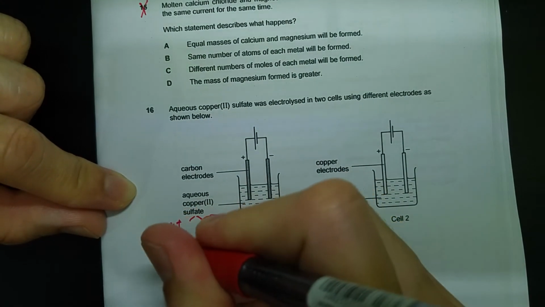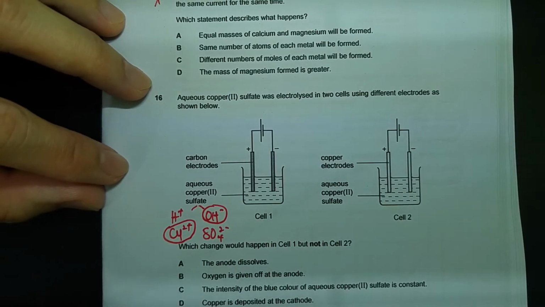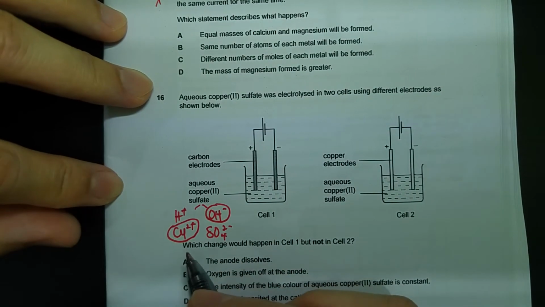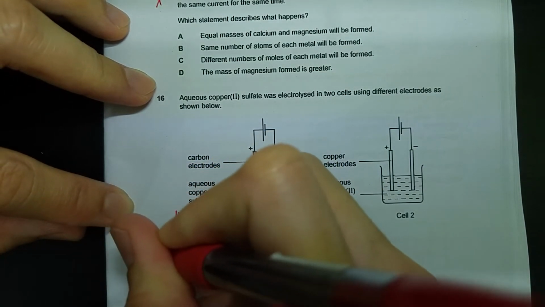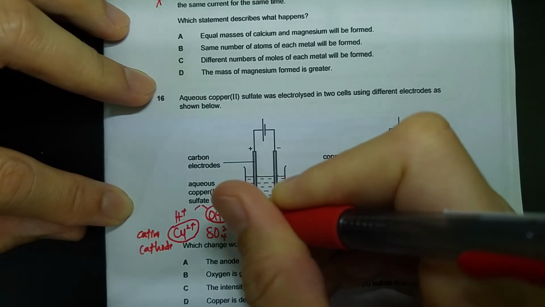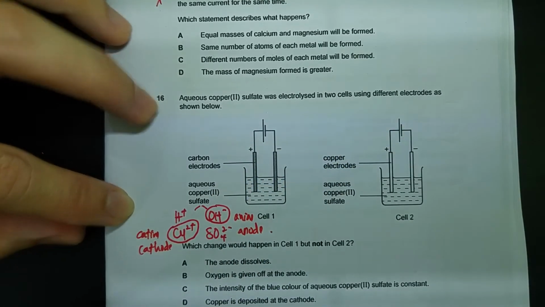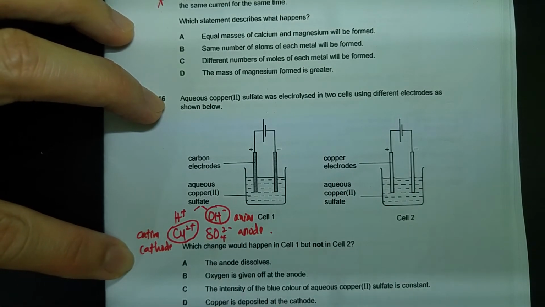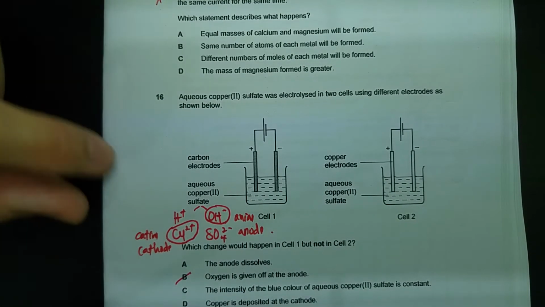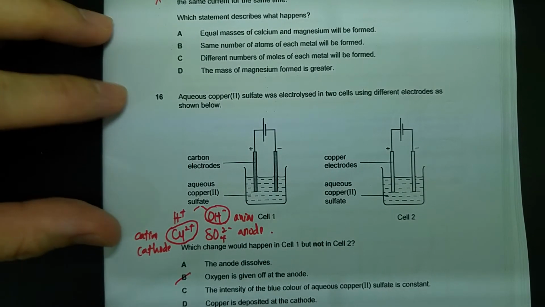Cu2+ will discharge. This is a cation, so it will discharge at the cathode, and the anion will discharge at the anode. When hydroxide ion discharges, it will form water and oxygen. So the answer is oxygen is given off at the anode.